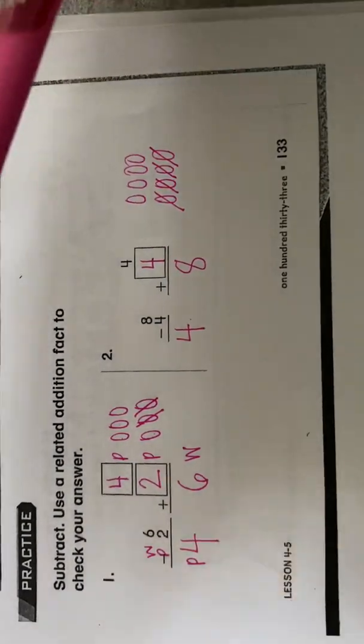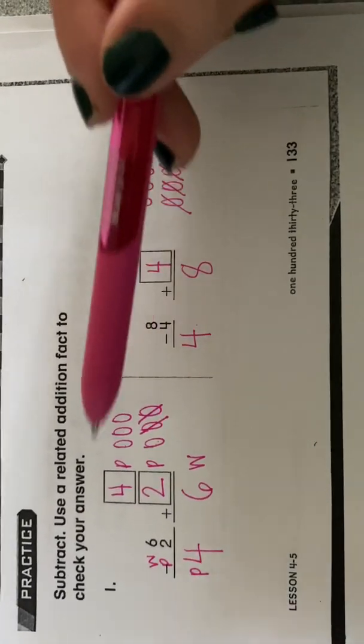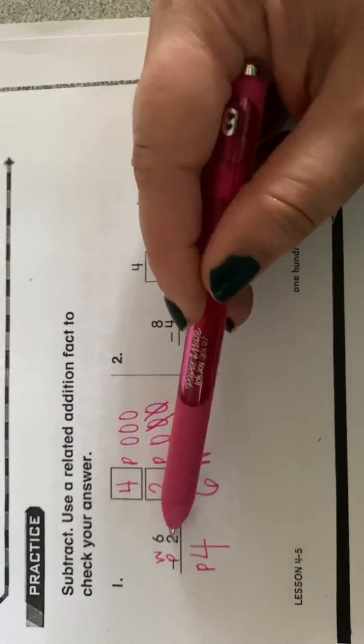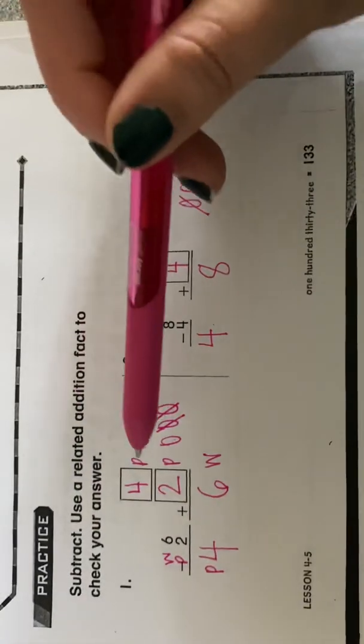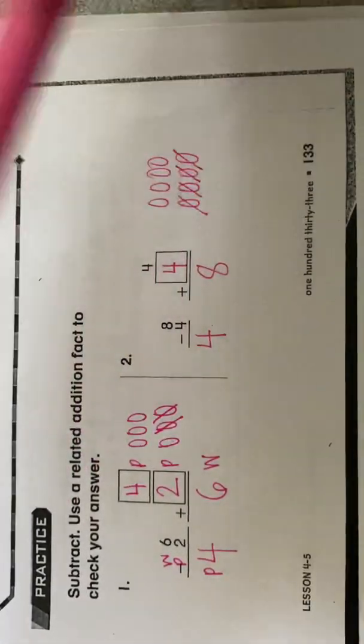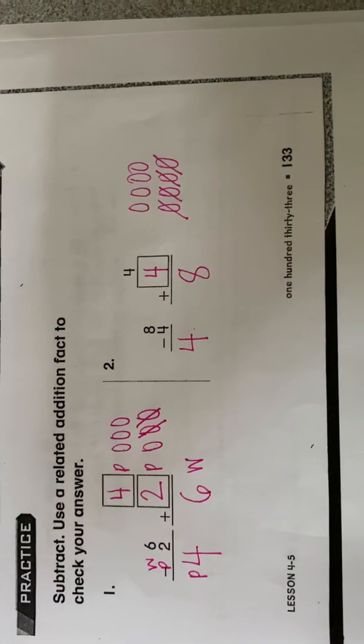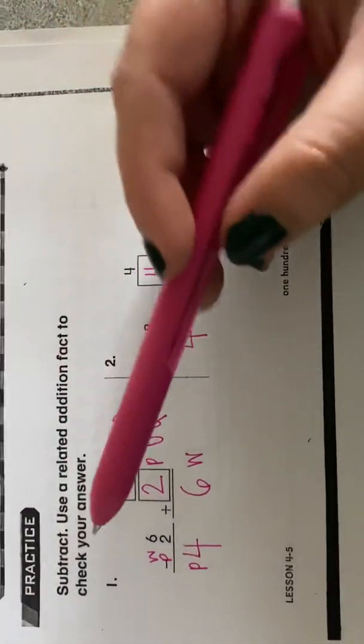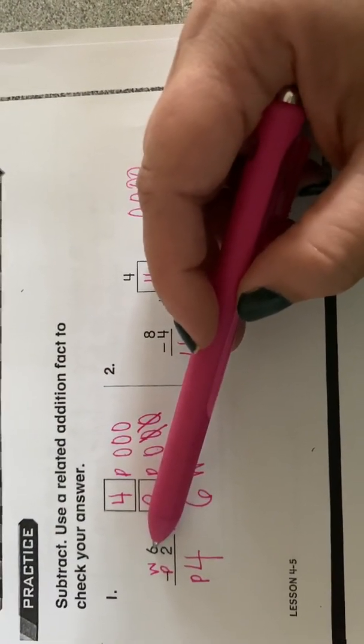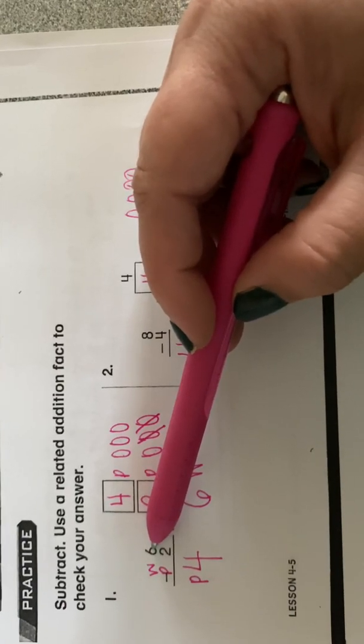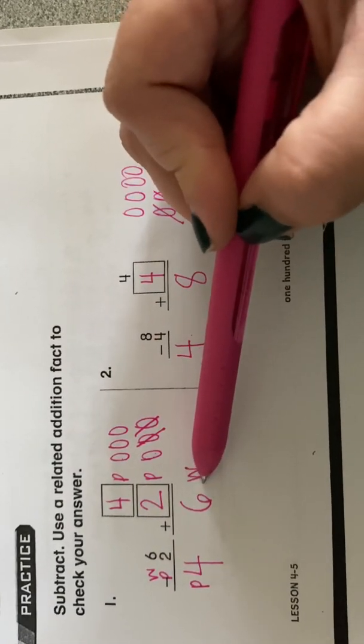Also, students, remember that when you're using related facts, you only have 3 numbers to work with. So those 3 numbers should also be here. When you're working with a subtraction fact, the whole is always going to be first. When you're working with an addition fact, the whole is always going to be at the bottom.